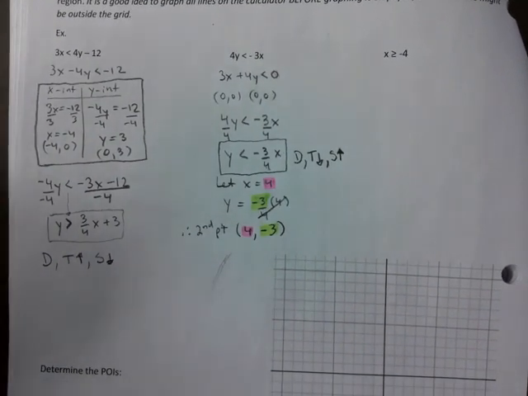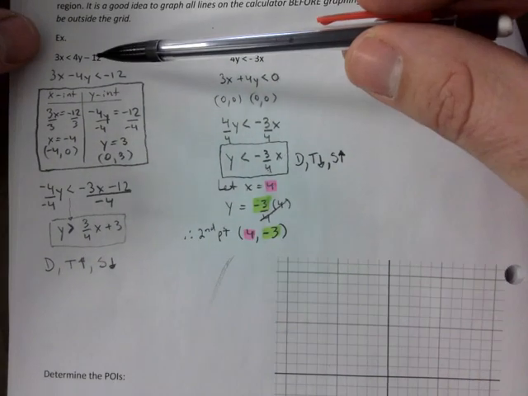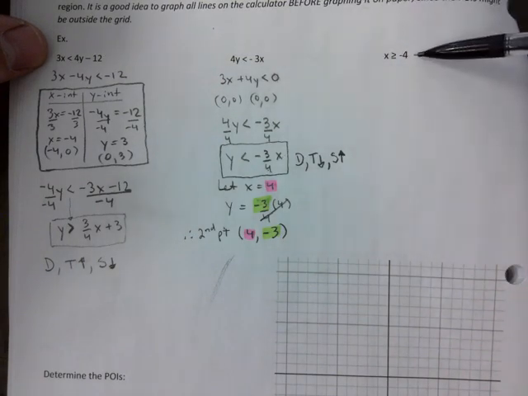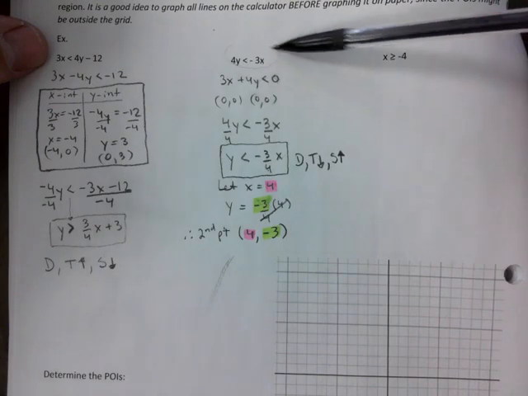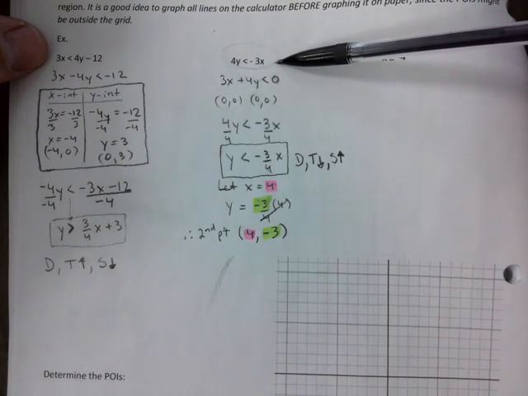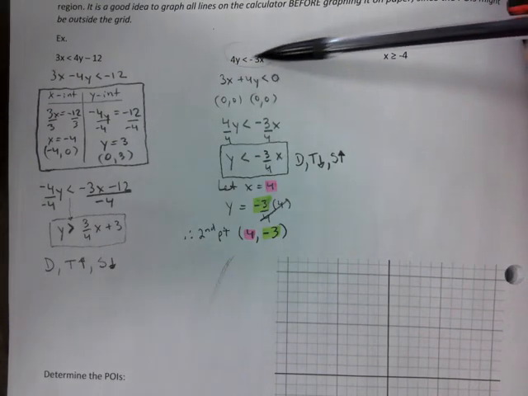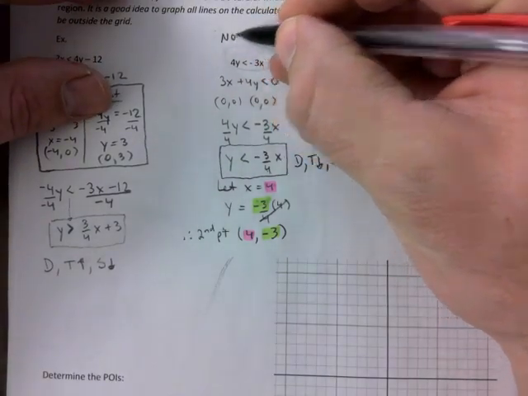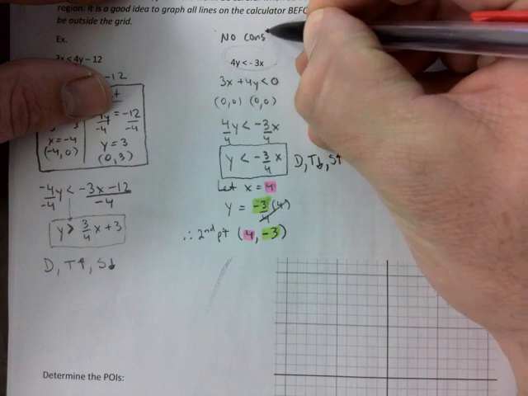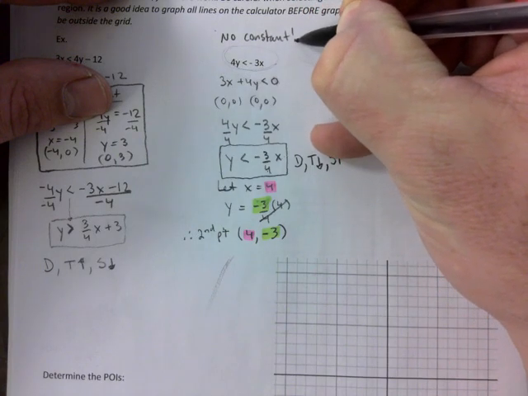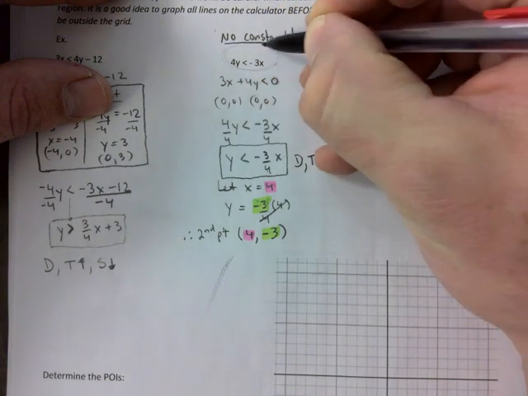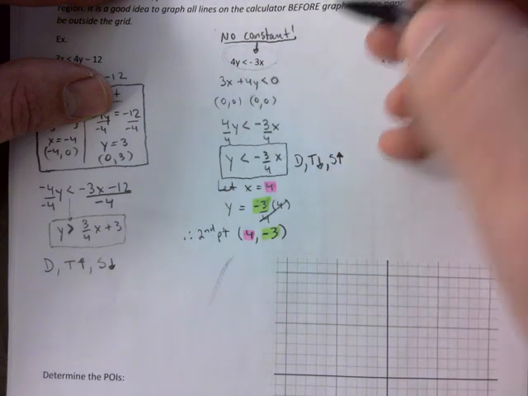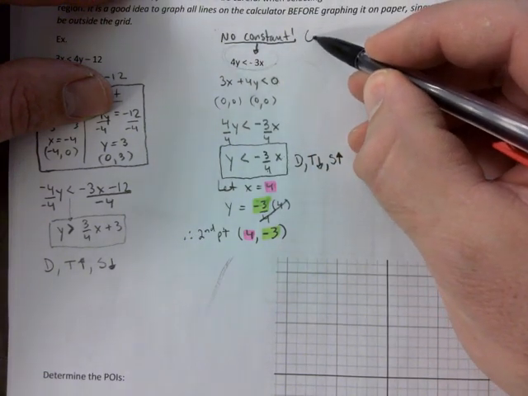So yesterday we started, right? The three inequalities are right next to each other. The biggest pain for you is going to be something like this, right? You have x and y and x like this, no constant. You might want to write that down. No constant, right? Goes through origin.